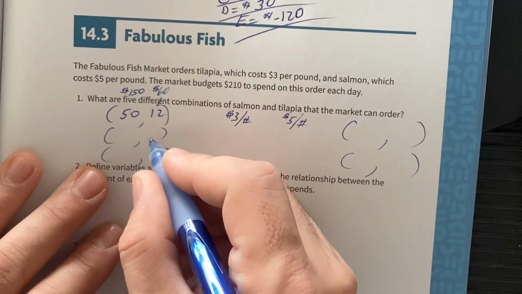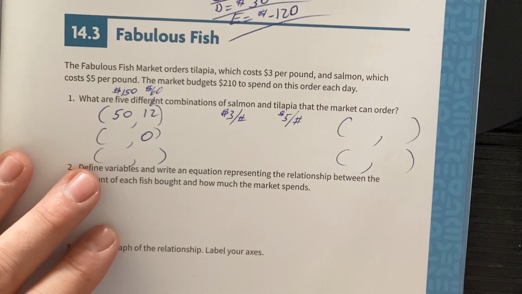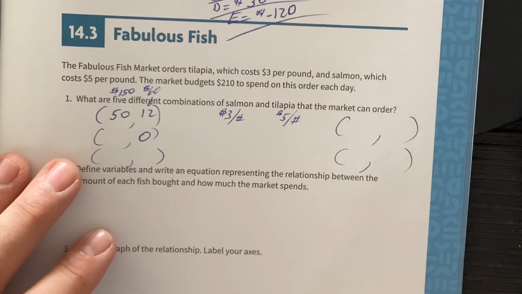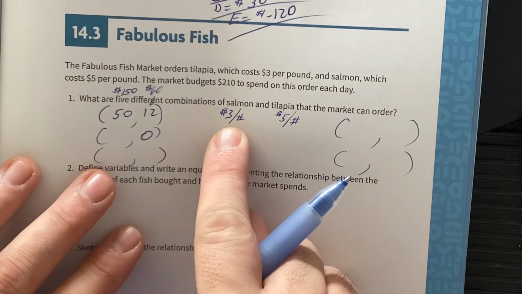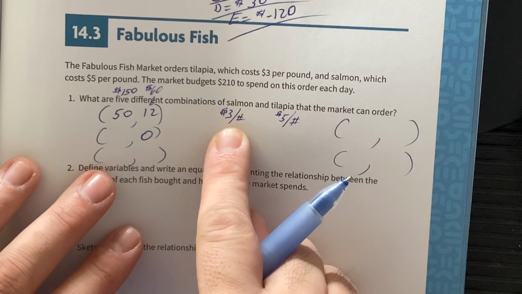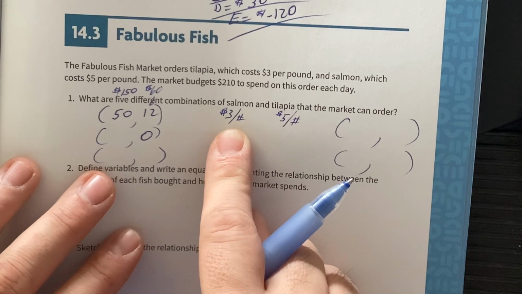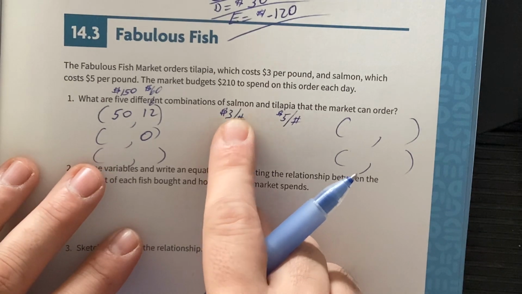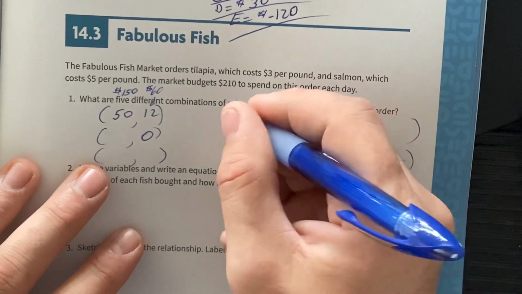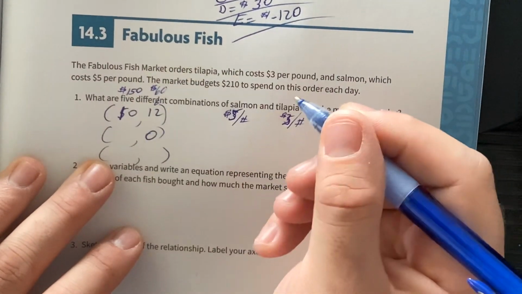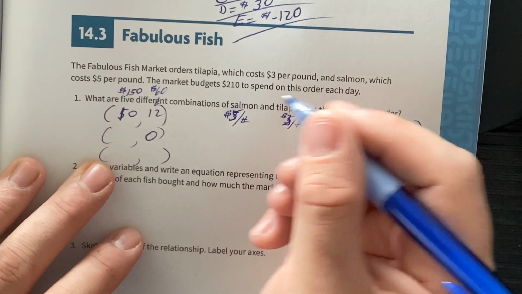How about this one? No tilapia. How much salmon can I get? Salmon is $5. It's 42. Then why is it backwards? I got it backwards. Tilapia is $3 a pound. Salmon is 5. So this is backwards. You can get 42 pounds of salmon.